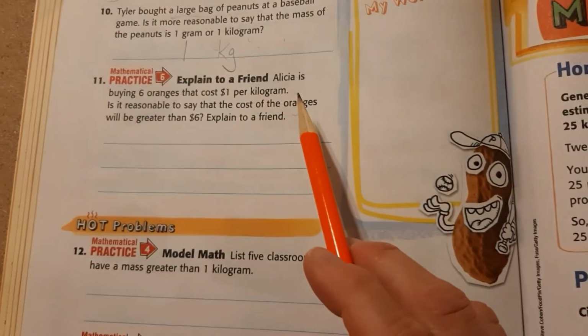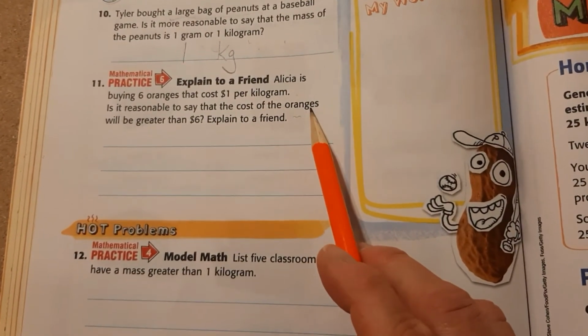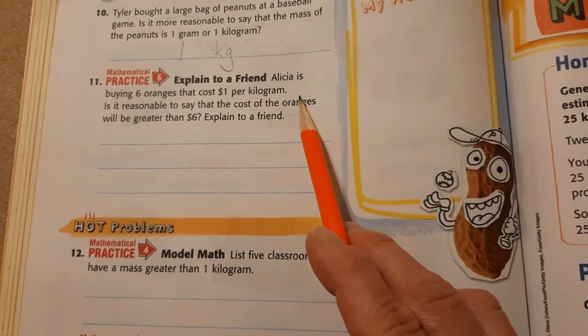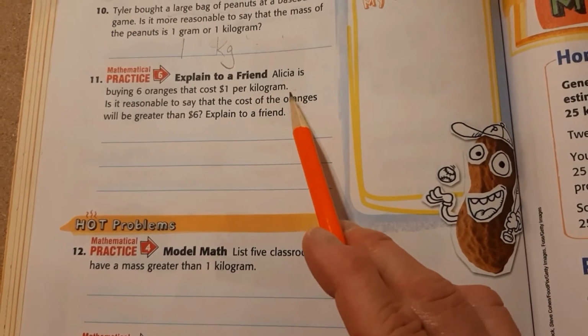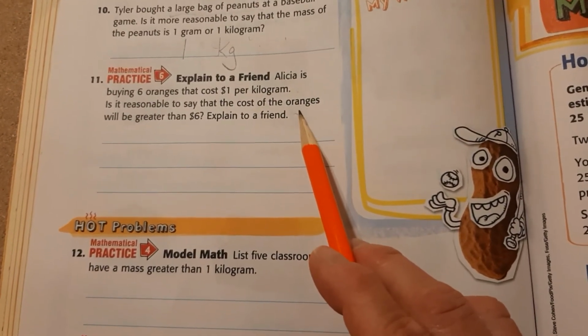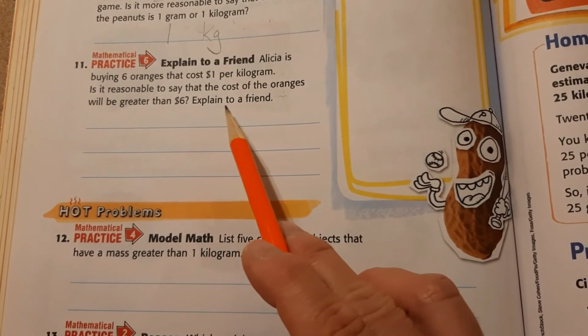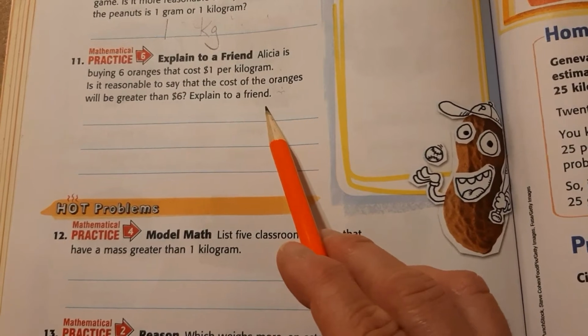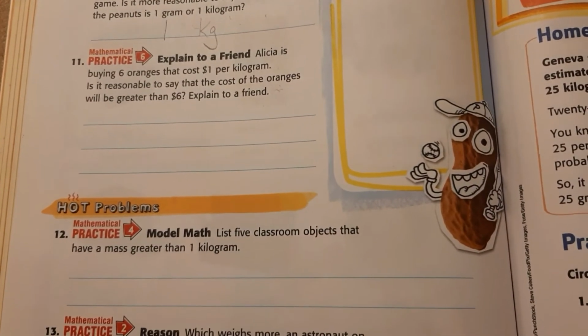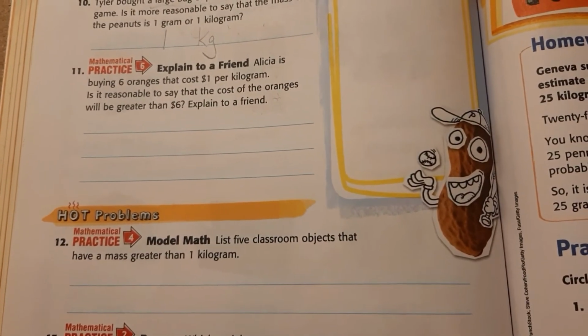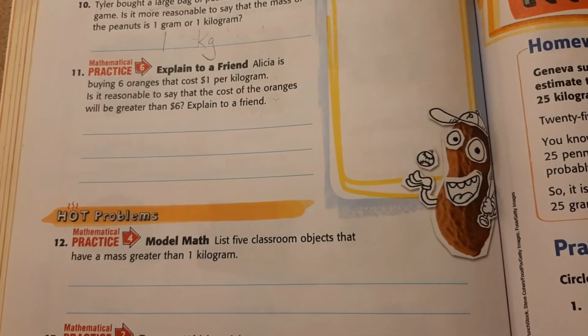Explain to a friend. Alicia is buying 6 oranges that cost $1 per kilogram. Is it reasonable to say that the cost of the oranges will be greater than $6? Explain to a friend. Well, you need to think for a minute, all right? 6 oranges, $1 per kilogram.